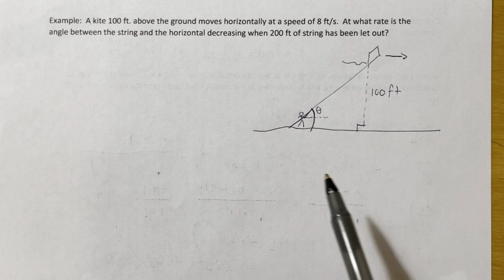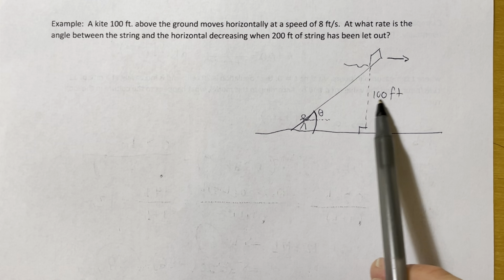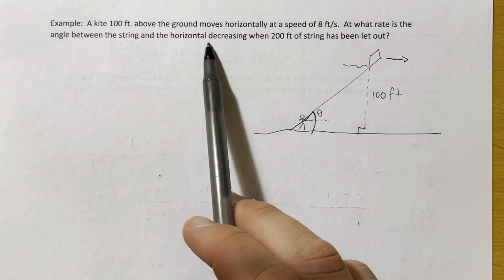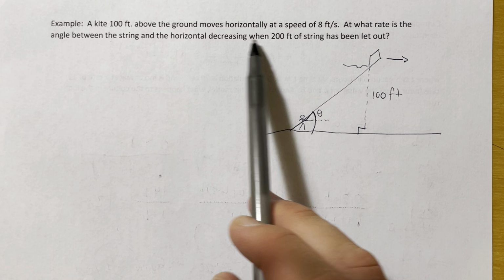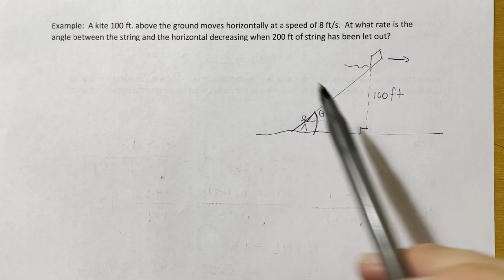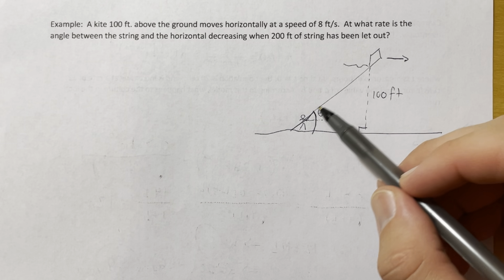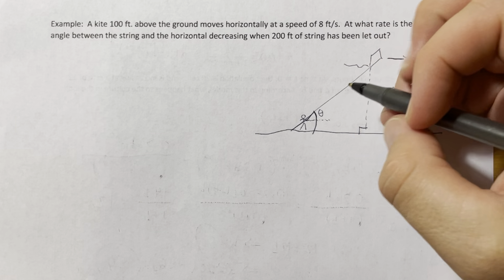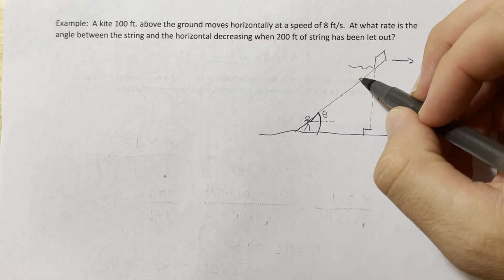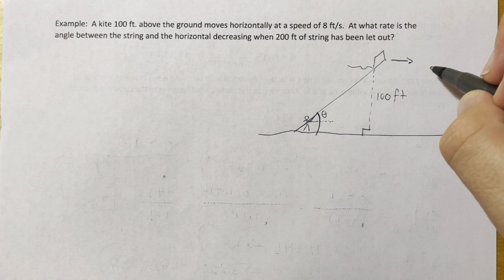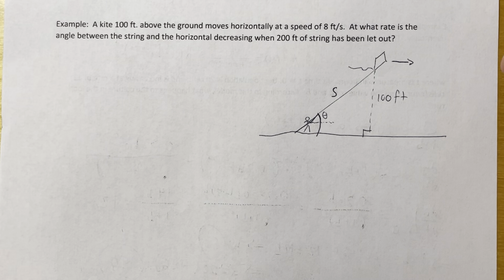So again, what information are we interested in here? The kite is 100 feet above the ground. We've labeled that already. We're looking for the moment when the string has 200 feet in length. So when this 200 feet of string has been let out, I'm going to interpret that as the hypotenuse of this right triangle. And even though I'm tempted to write 200 there, I don't want to do that because the length of that string will change as the kite flies further and further. I'm going to call that S for string.